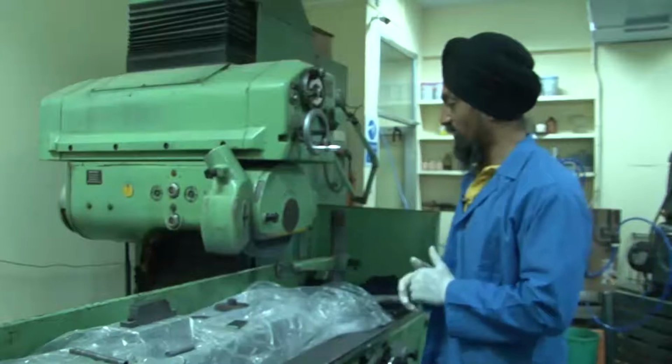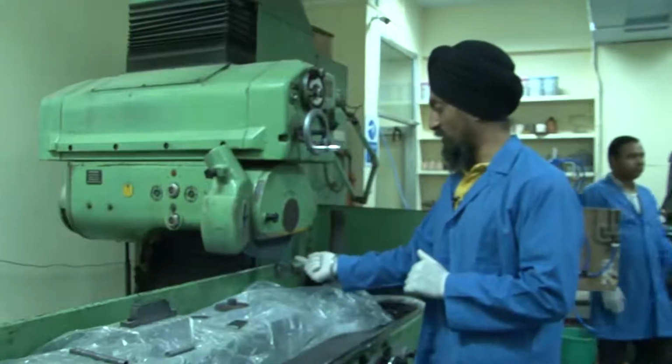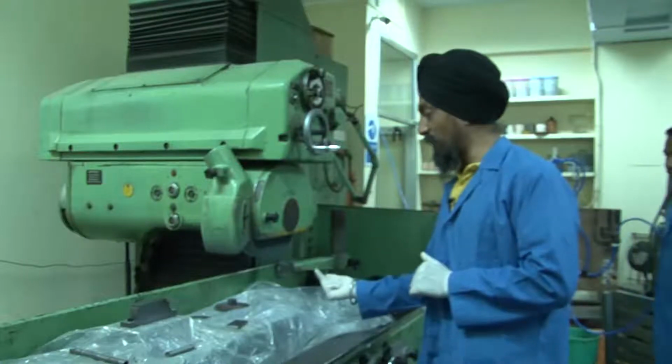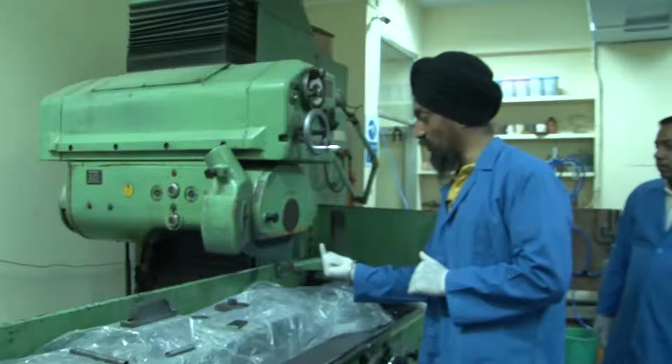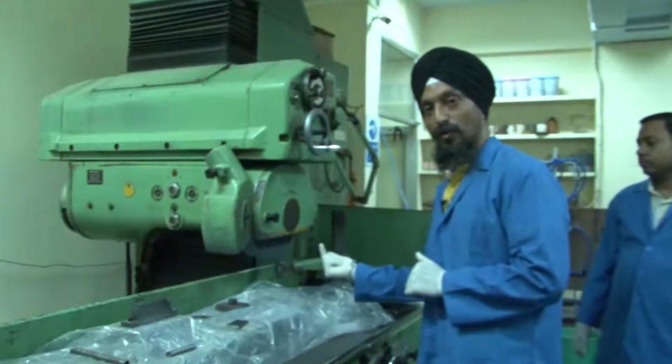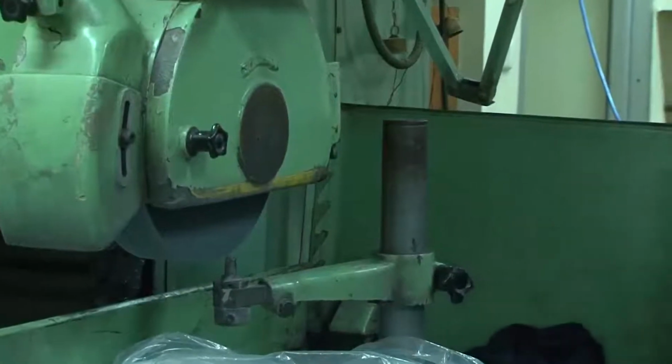calibrated. Now we will show how dressing is done here. Here we have a diamond dresser, which is given 10 micrometer input, like feed, and it would do machining. We'll see how the dressing is done. This is Mr. Atul who will help us in that.